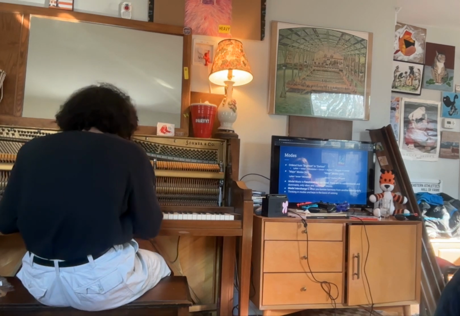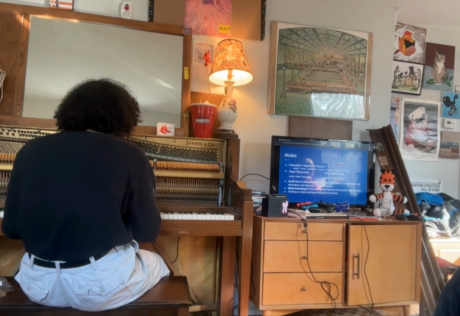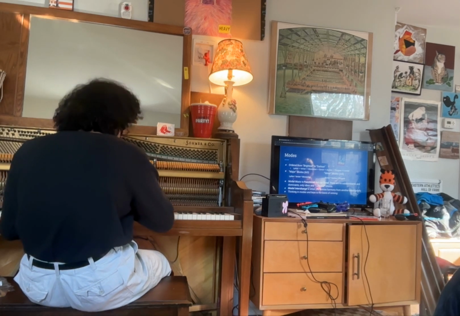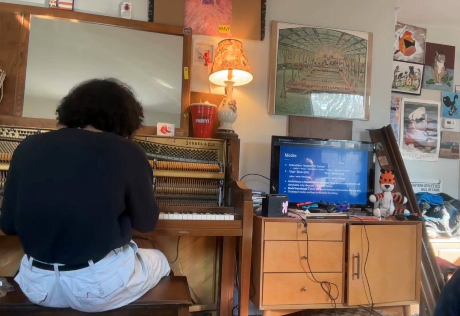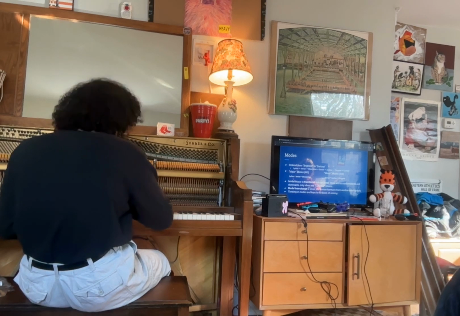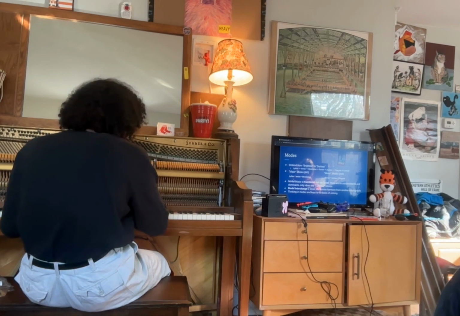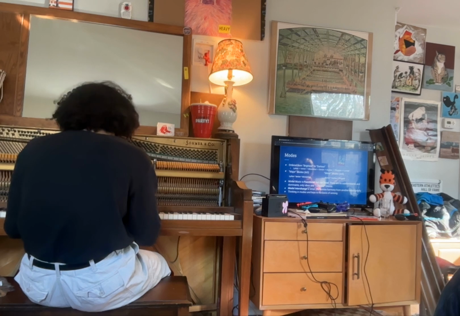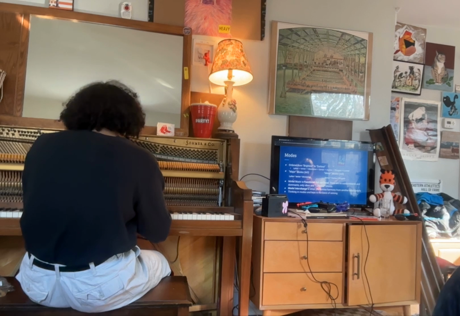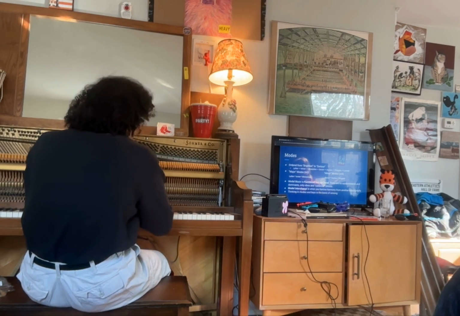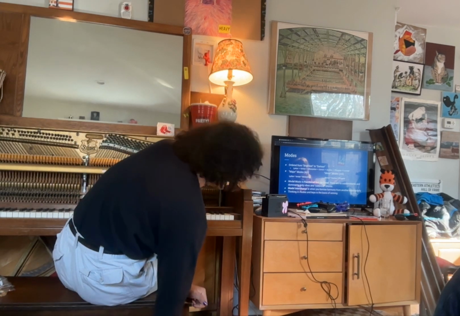Then Phrygian. This is very characteristic, I think. Then Locrian, which is kind of useless. I'm going to do a different key. It just doesn't really sound like it. That's useless. What was everyone's favorite?